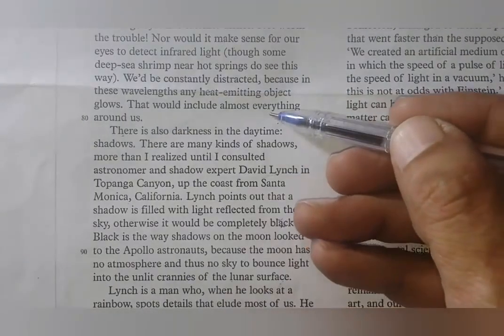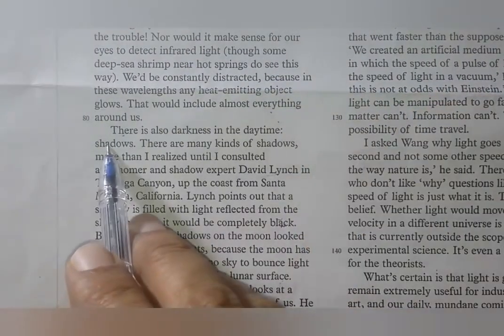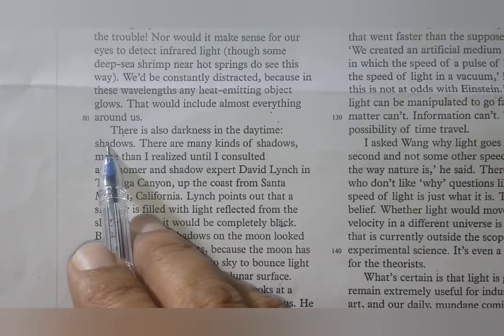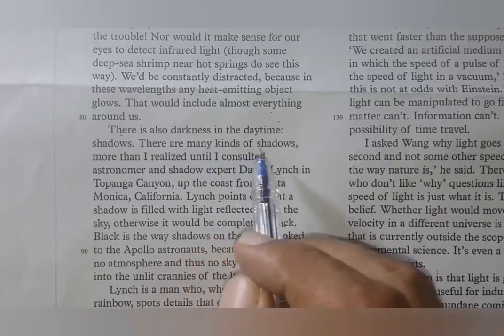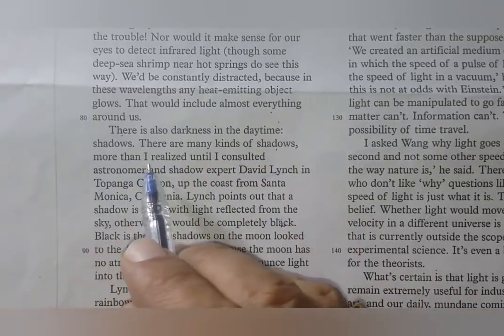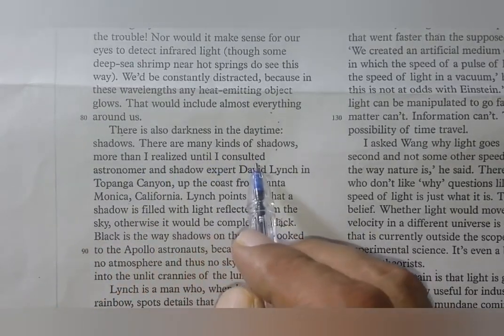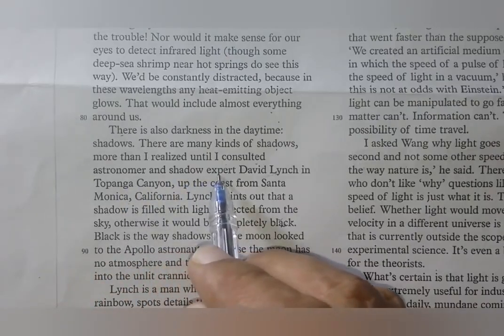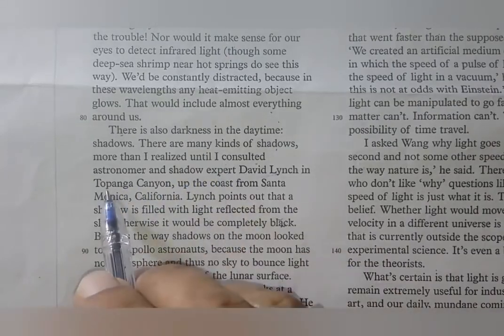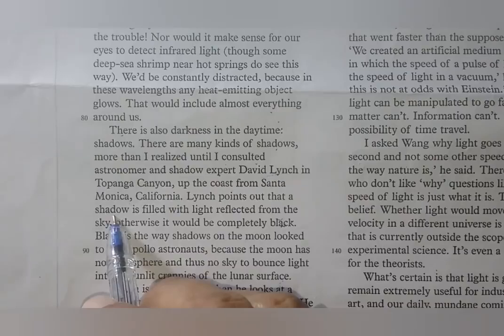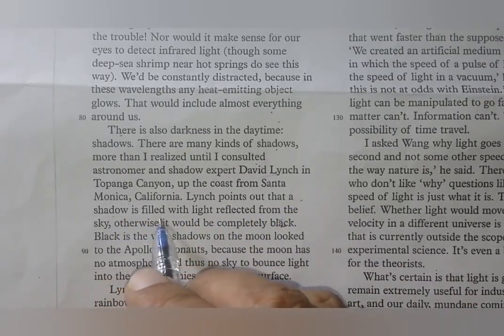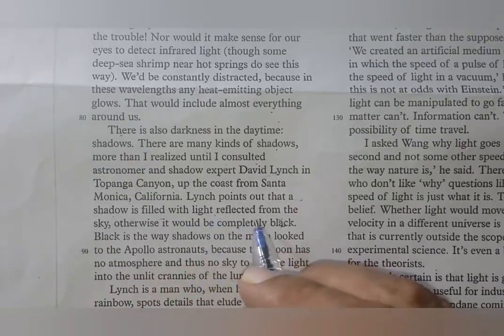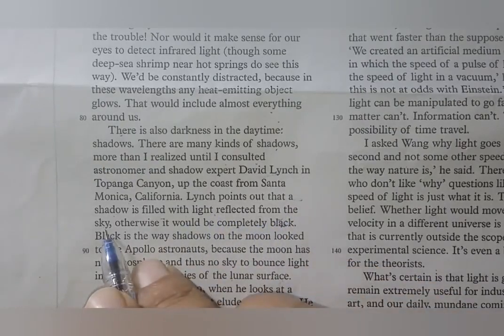There is also darkness in the daytime, shadows. Because wavelengths, there are many kinds of shadows, more than I realized until I consulted astronomer and shadow expert David Lynch, right? He said, then he points out that a shadow is filled with light reflected from the sky.